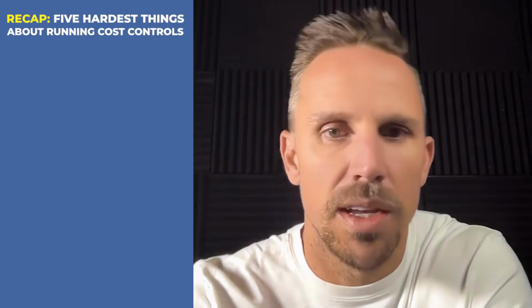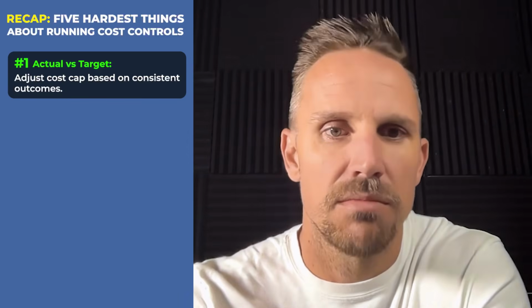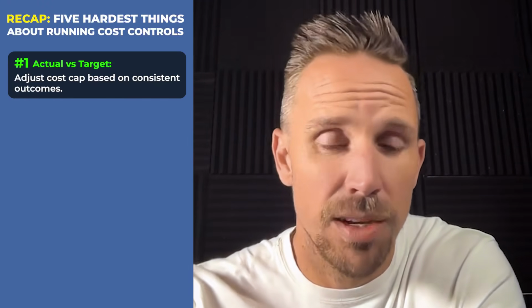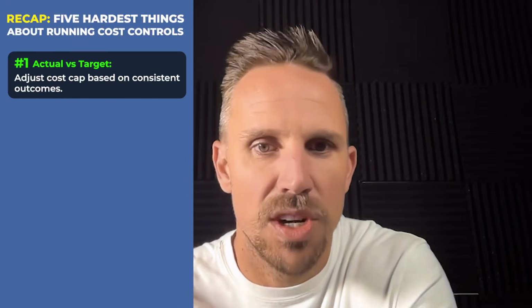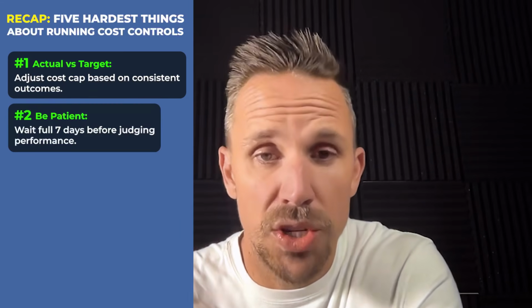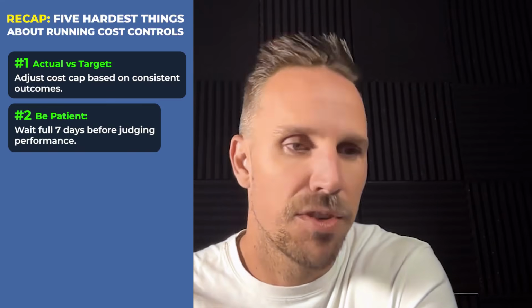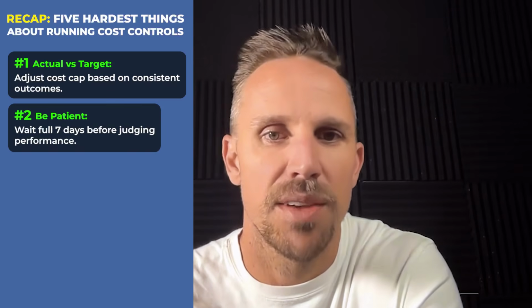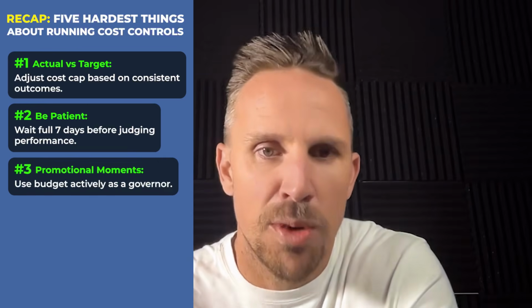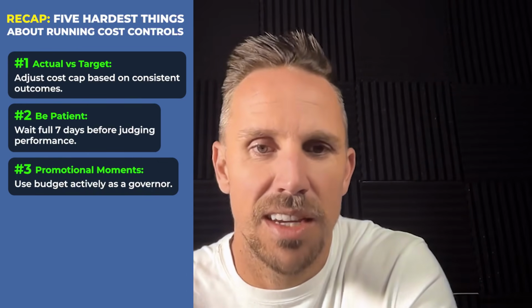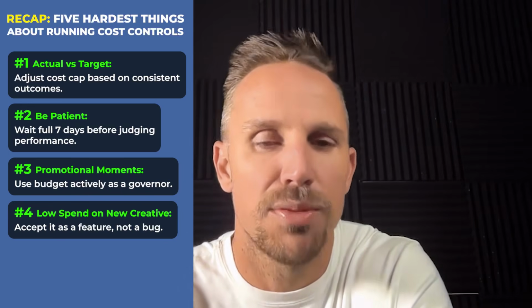So to recap, the 5 hardest things about running cost controls. Number 1, when actual performance doesn't match your target, adjust your cost cap proportionally based on the consistent outcome that you're actually getting. So if you're getting 1.5x your target, set your cost cap at 2/3 of what you want. Number 2, be patient and align with your expectations of your optimization window. If you're on 7-day click, wait the full 7 days before judging performance. Number 3, promotional moments. Use budget more actively as a governor. Number 4, accept low spend on new creative as a feature, not a bug. Trust that Meta is saving you from wasting money and use the feedback to improve your creative, improve your offer, etc. And then number 5, solve the learning phase challenge through campaign consolidation.